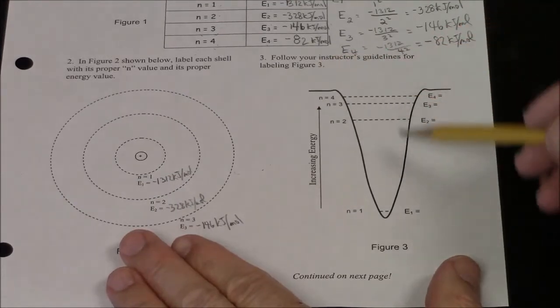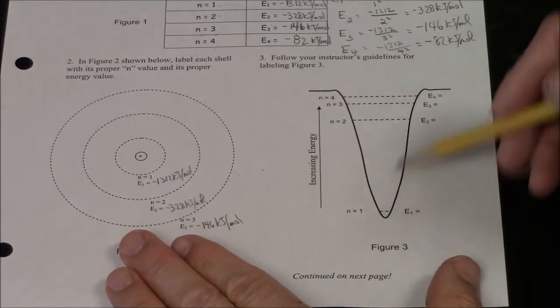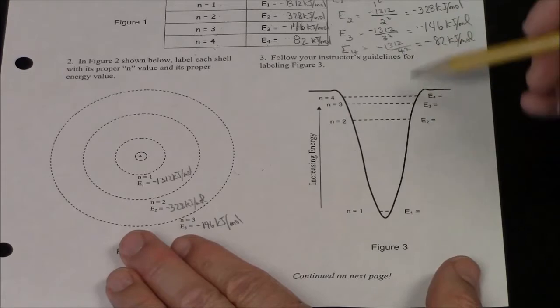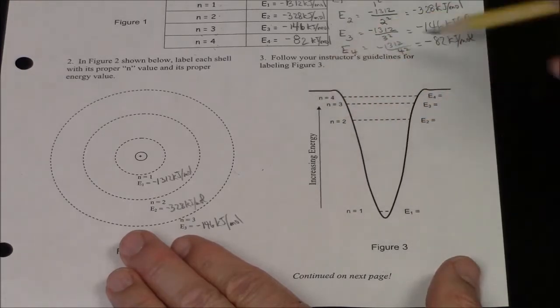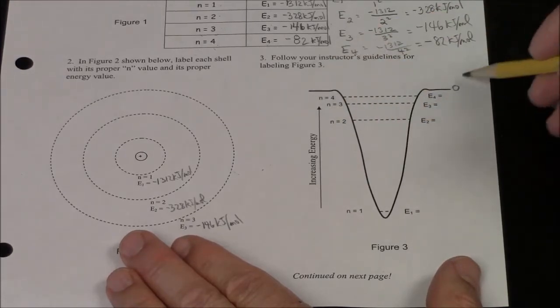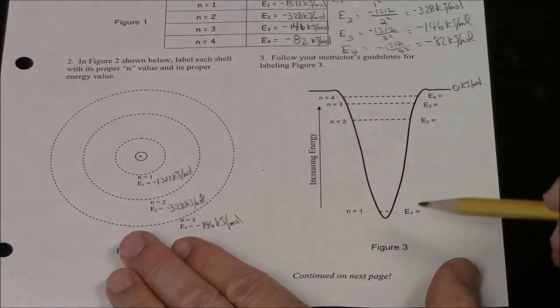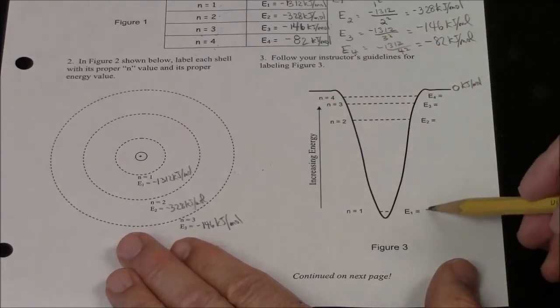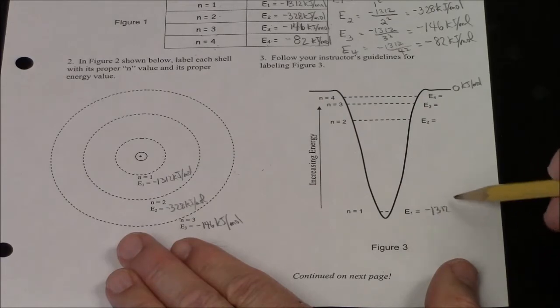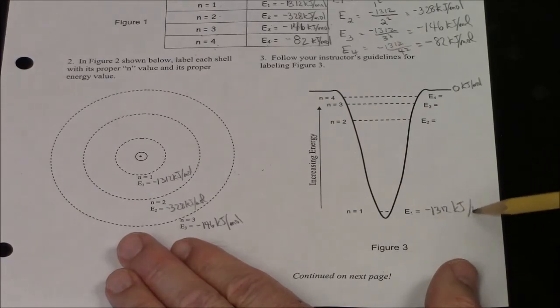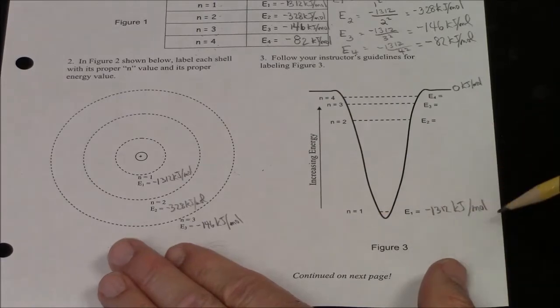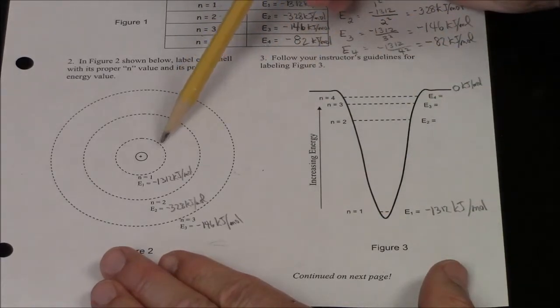Number 3 is the same idea, except now we're looking at the picture in terms of an energy well, increasing energy as we go up to 0 kilojoules per mole at the top, which is freedom. So this will be the negative. This is the most tightly bound state there can be in hydrogen. The n=1 ground state, where the electron is in this first orbit here.